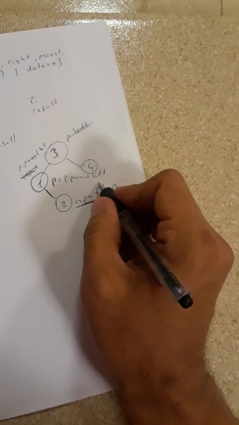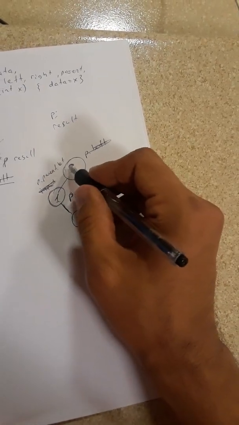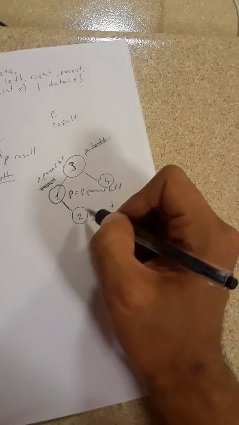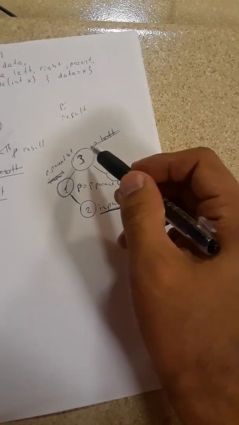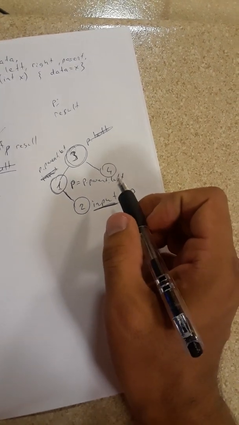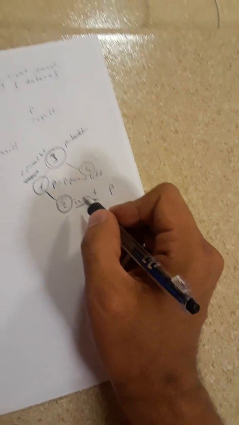Once it is equal, it means we have reached the top of this structure, and in that case we'll return this node, meaning it's the successor of this input node.